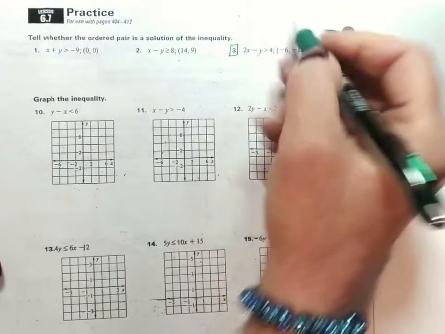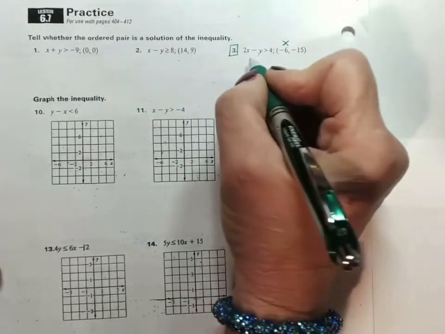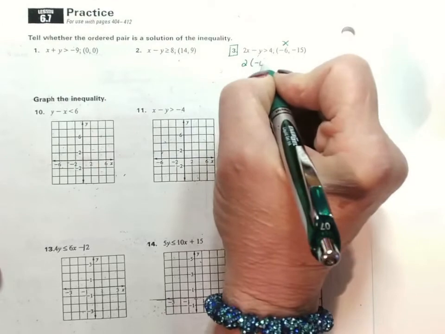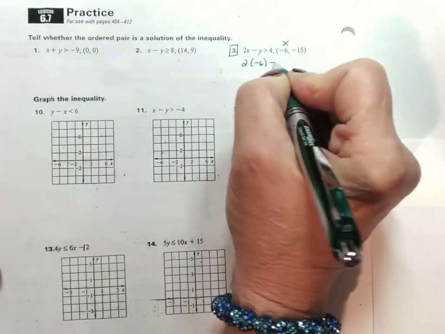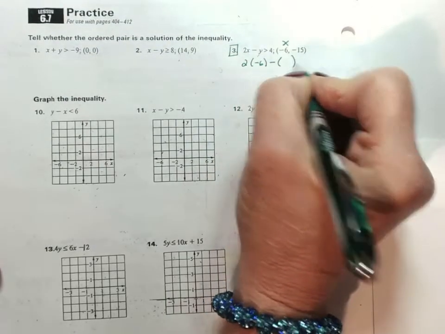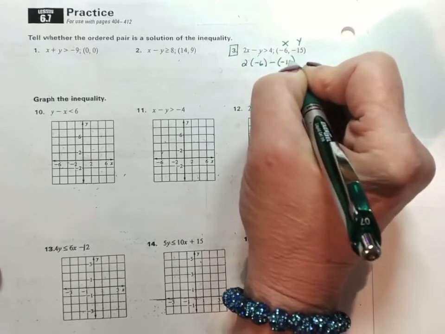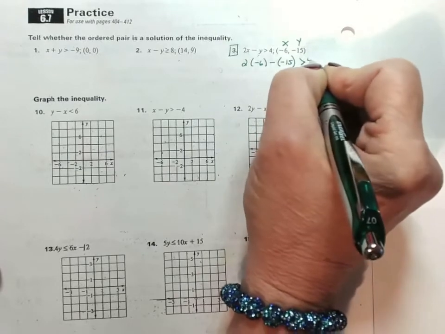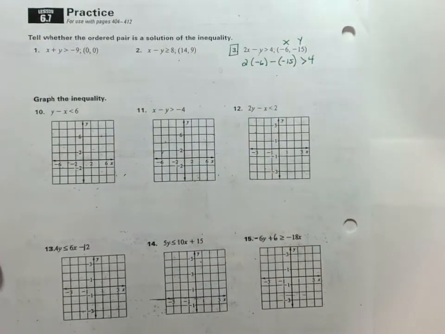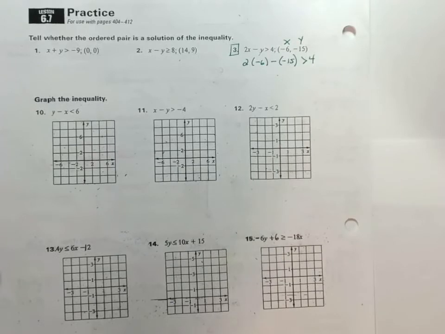We're going to take the x value, 2 times negative 6, minus, and we're going to put the y value in parentheses, greater than 4. For this standard, you're going to have to be able to determine what points are solutions and what points are not solutions. So make sure you know how to show your work correctly.